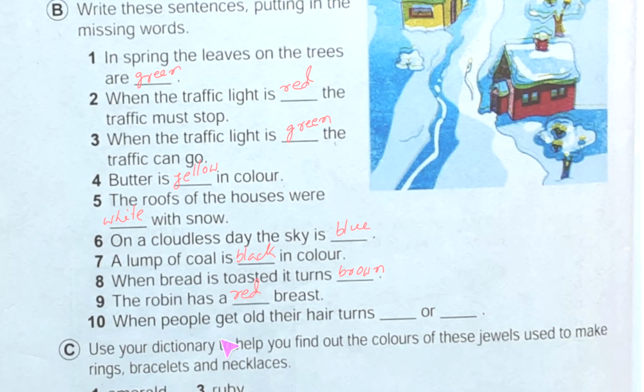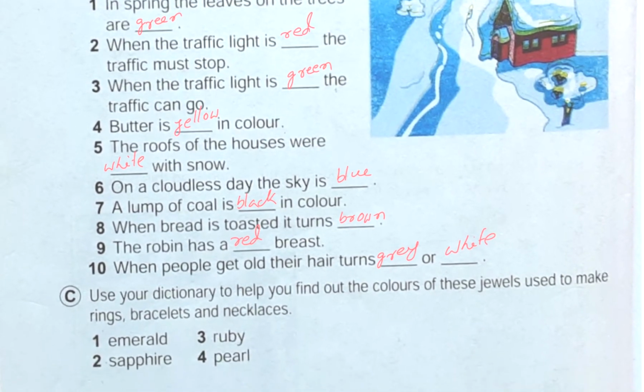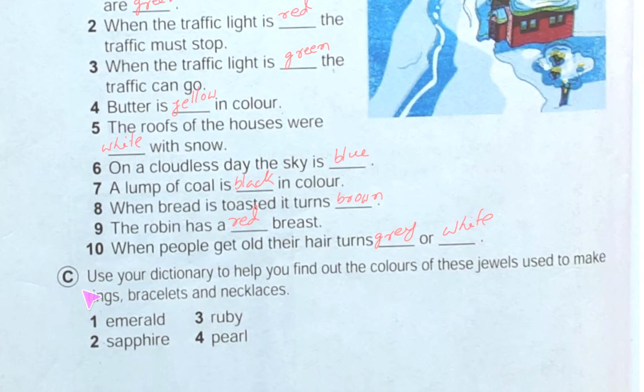10 number, when people get old their hair turns what? Turns gray or white. Next one, C number exercise. Here the question is, use your dictionary to help you find out the colors of these jewels and to make rings, bracelets and necklace. Here try to understand the question first. Use your dictionary to help you find out the colors of these jewels.